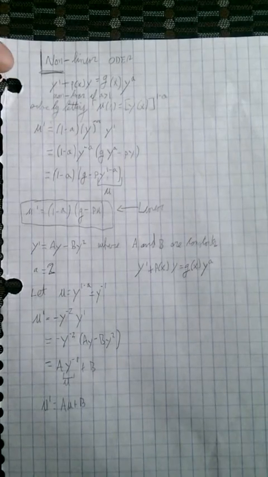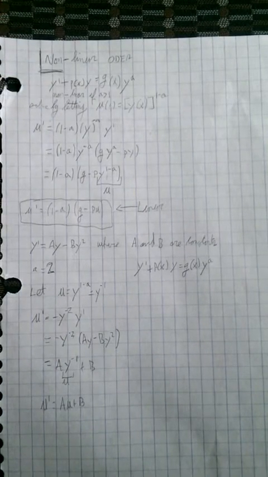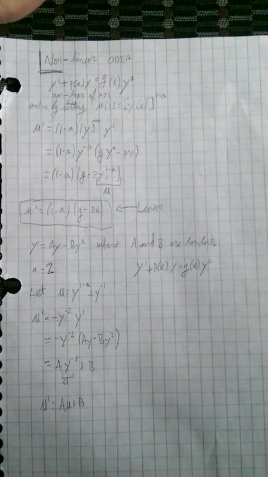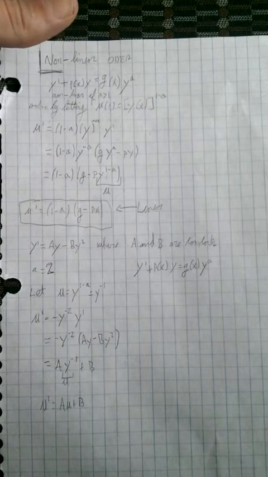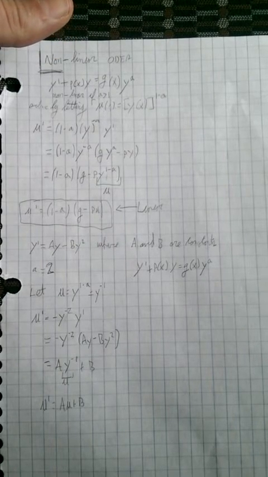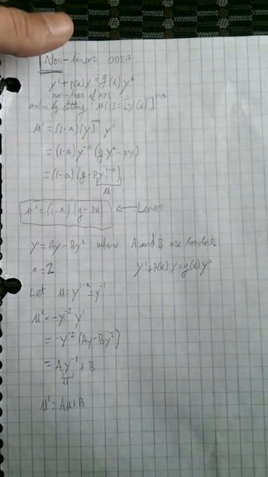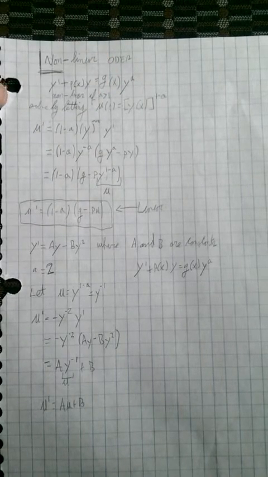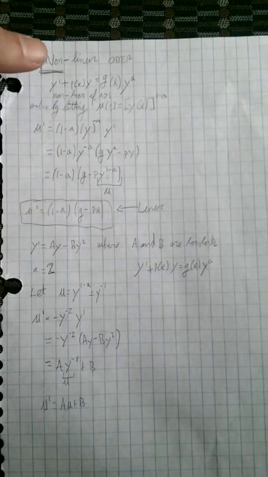Now we have a different type of equation, which will be our nonlinear ODEs. For this case, you'll have some type of function that looks similar to this: y prime plus p of x times y equals g of x times y to the a. It's nonlinear if a is greater than 1, so that's when y is raised to some power greater than 1.